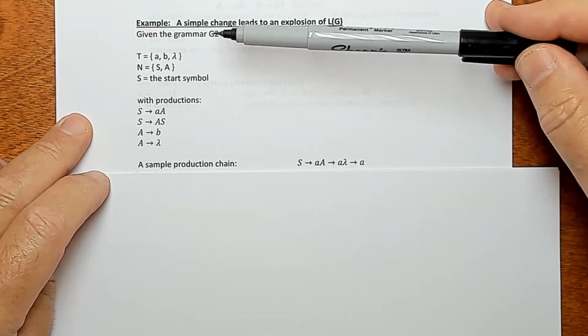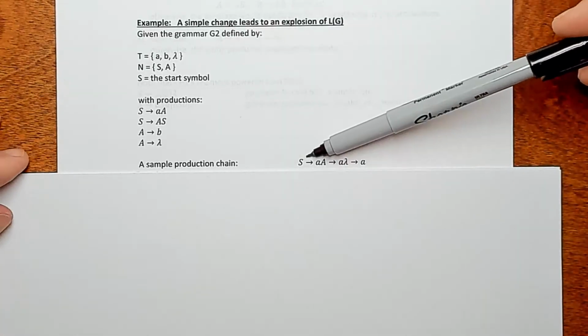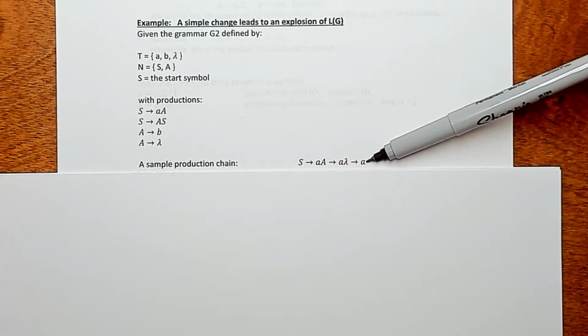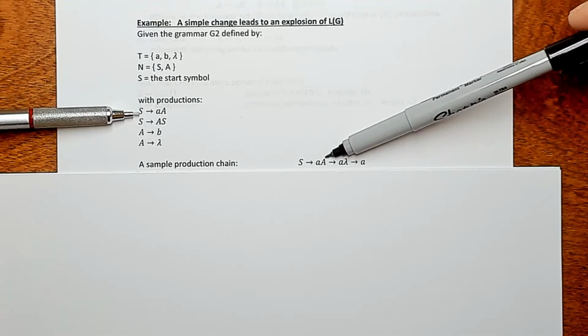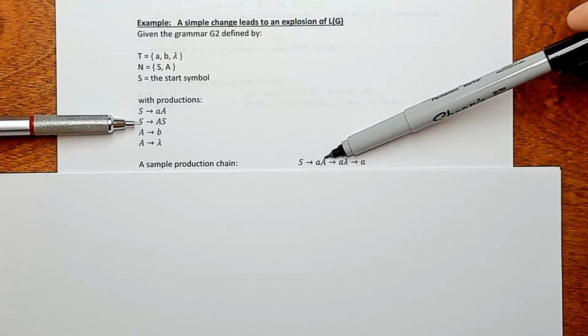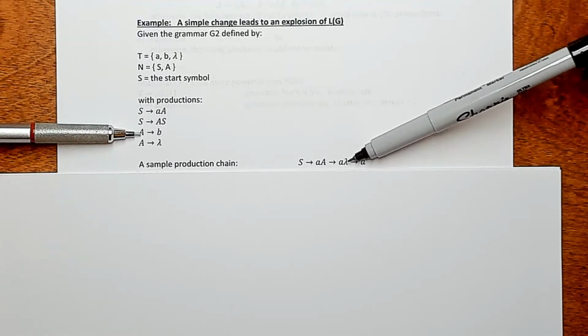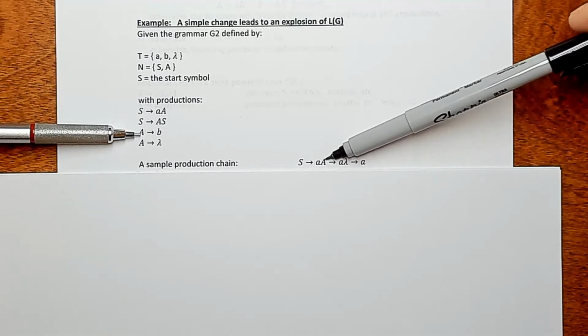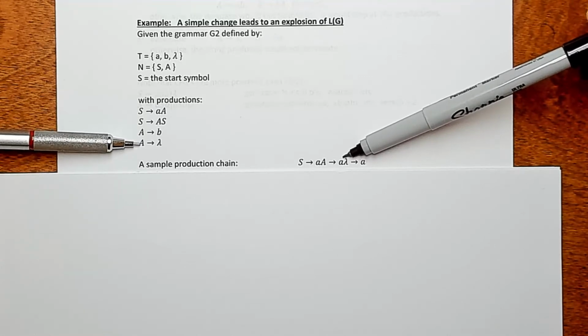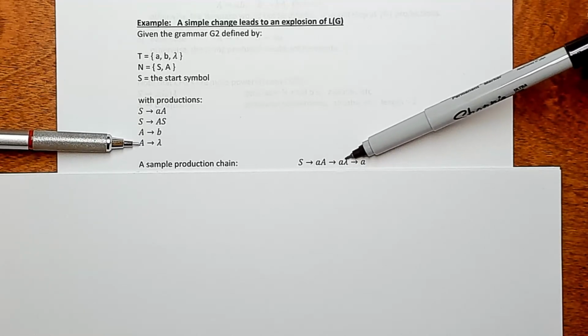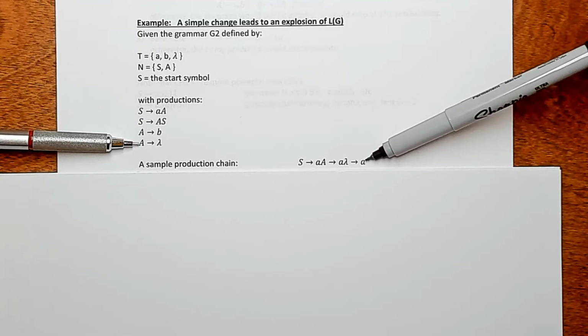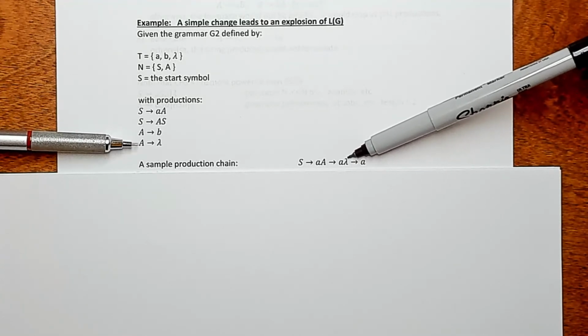Let's look at a couple production chains. So I could generate this string A by doing this production right here, then doing this one to get rid of the capital A. And then the last thing you do is delete the lambdas, because they're just there as placeholders to tell that you've done a particular production, right?